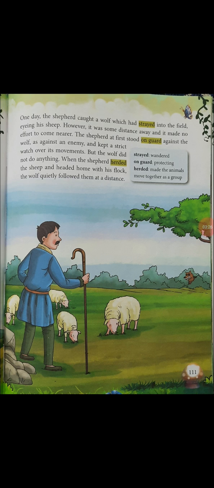Herded means made the animals move together as a group. When all the sheep were moving together as a group, the wolf followed them at some distance. Then that wolf went away. He didn't do anything to the sheep or to the shepherd.